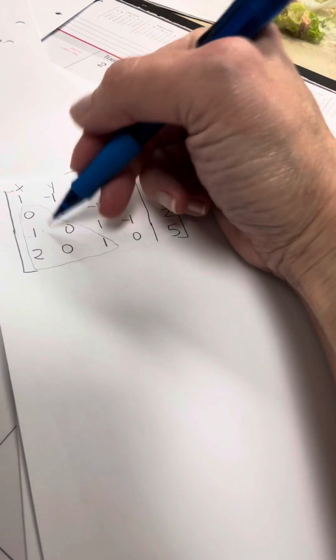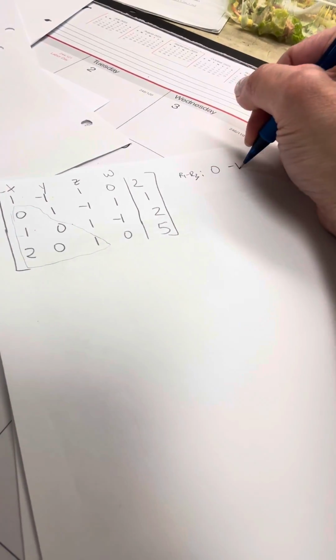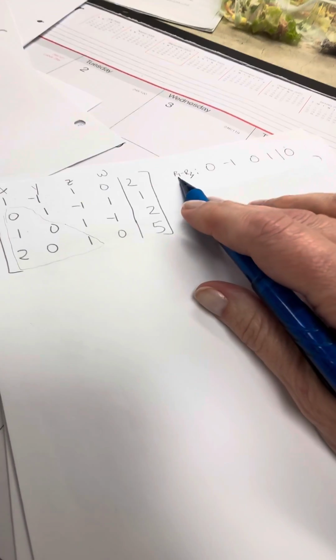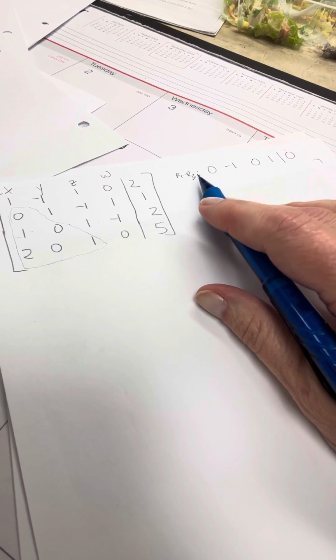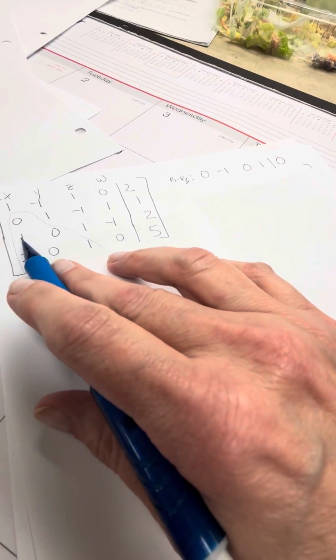So I'm going to go ahead and subtract those. Sorry, R1 and R3. So 1 minus 1 gives me this 0. Negative 1 minus 0 is negative 1. 1 minus 1 is 0. 1 minus negative 1 is positive 1. 2 minus 2 is 0. Because we operated with R1 and R3, we can now replace this with either of those rows. I'm going to replace it with R3, so I get that 0 here.